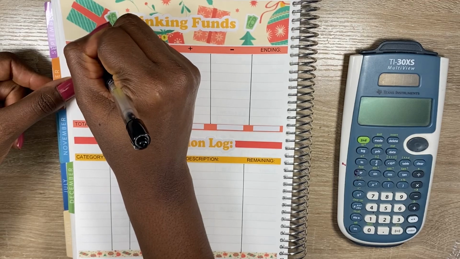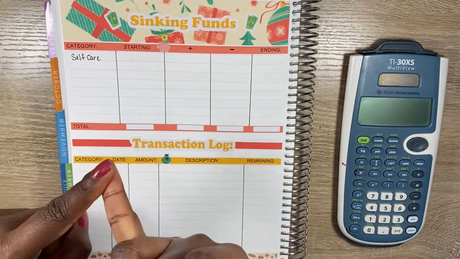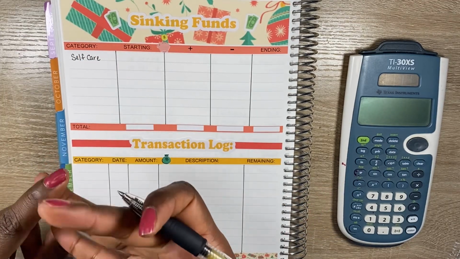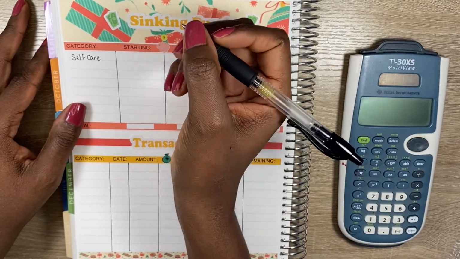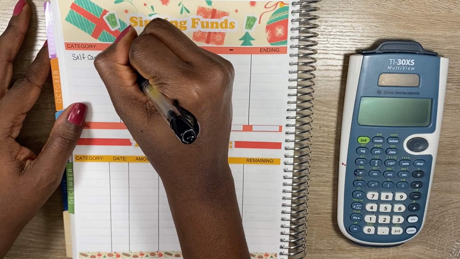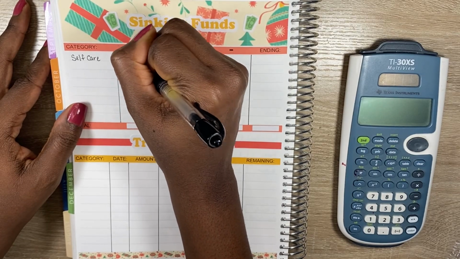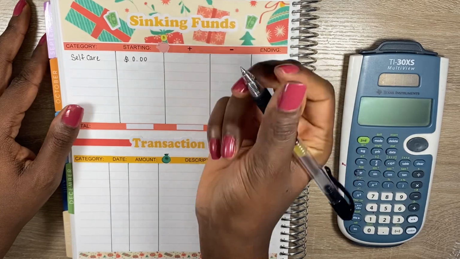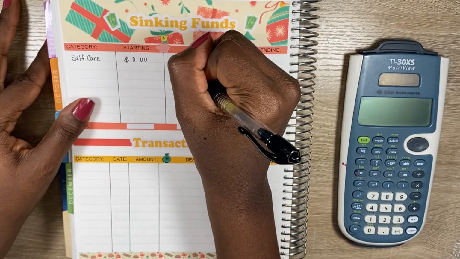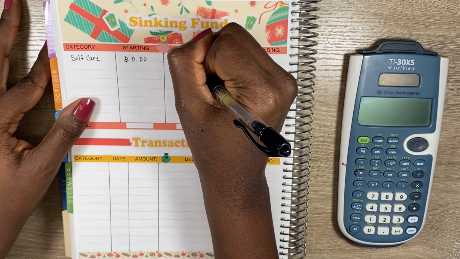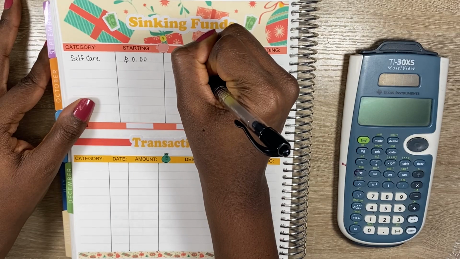With this category, I like to buy toiletries, beauty products, basically anything I need to take care of myself. This category is starting off with $0. I do use it almost every month and spend everything that's in that category. I normally add $85 a month, so I'll just put plus 85 here.